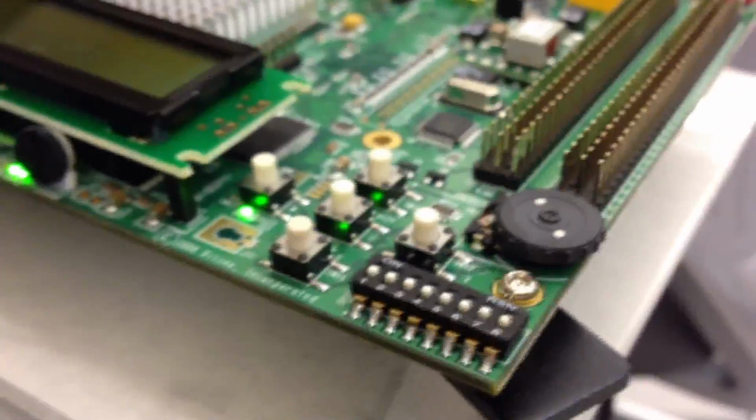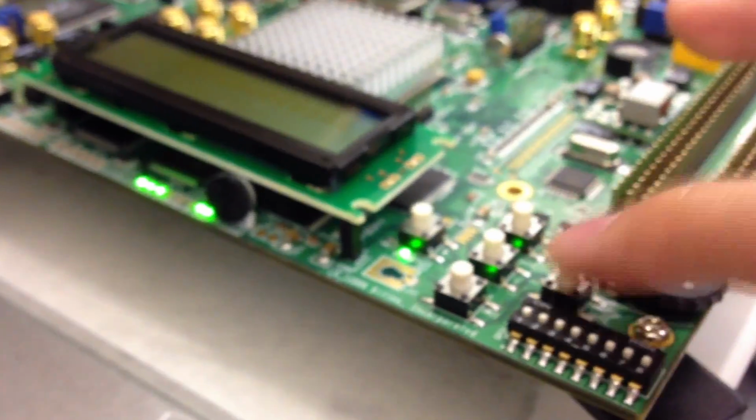The switches on the side are to select which output block RAM I want to read from. Now I'm selecting to read from router address 0000, and when I click this button, the FPGA is going to send the data that's been previously sent to router 0000 out to the computer through serial communication, and then it's router 0001 and 0010.